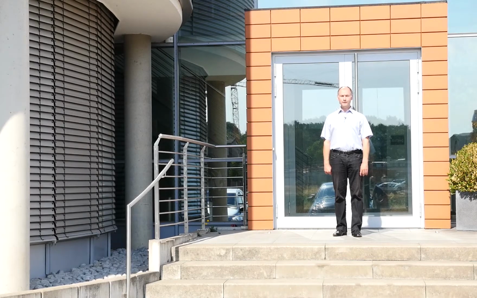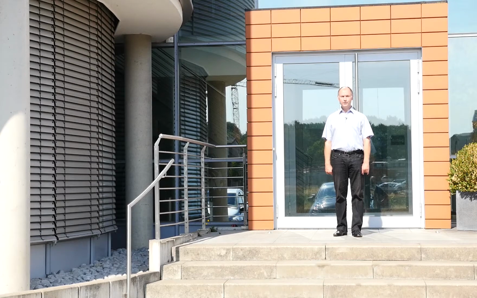Welcome to this tutorial. I'm standing in front of the Jülich Supercomputing Center, which hosts, besides a couple of the most powerful supercomputers in the world, the TOAR database. Let us begin.